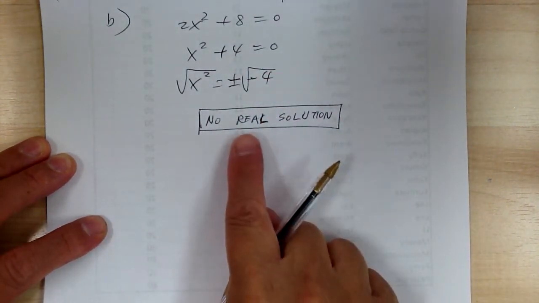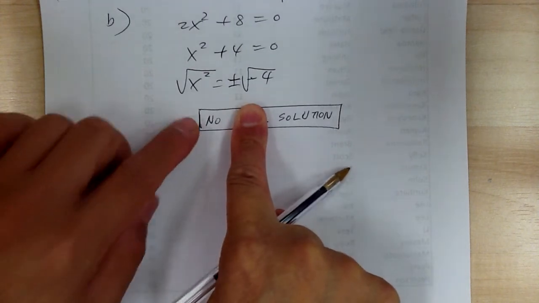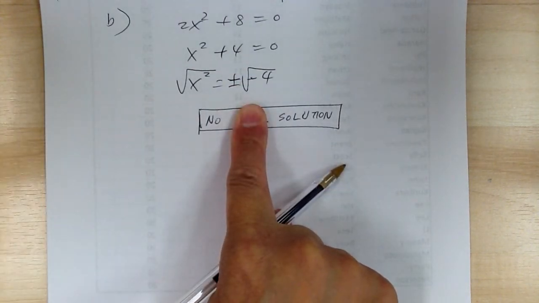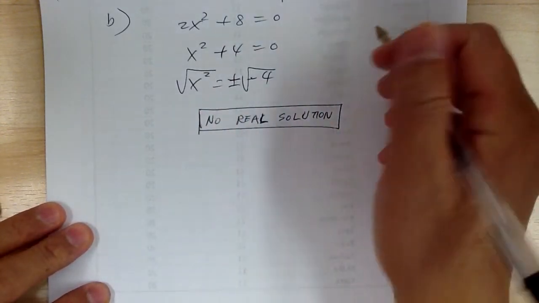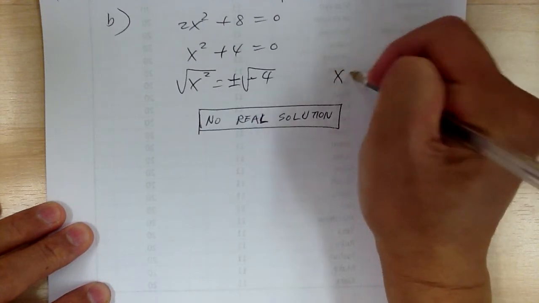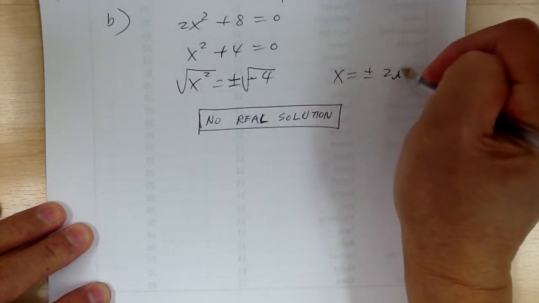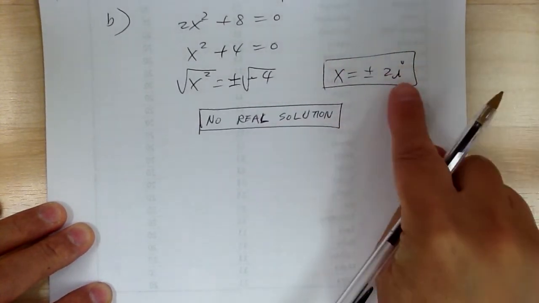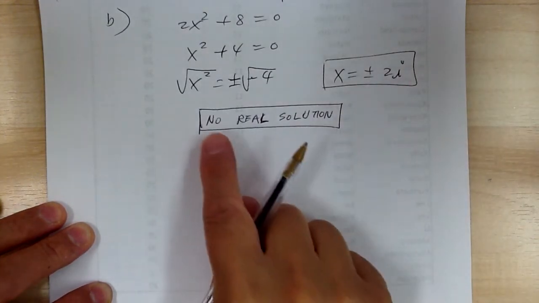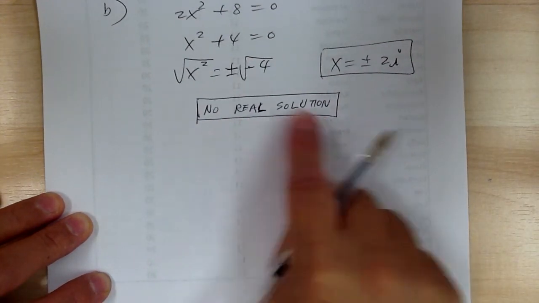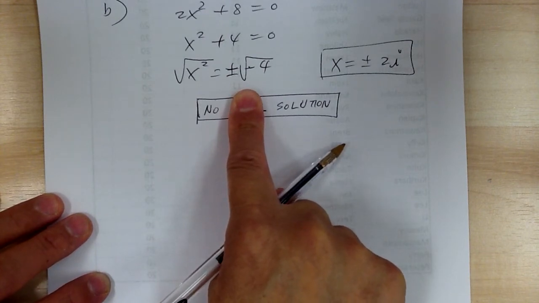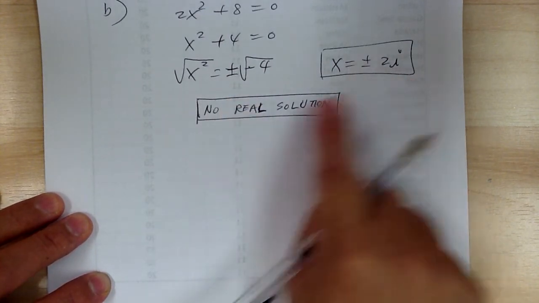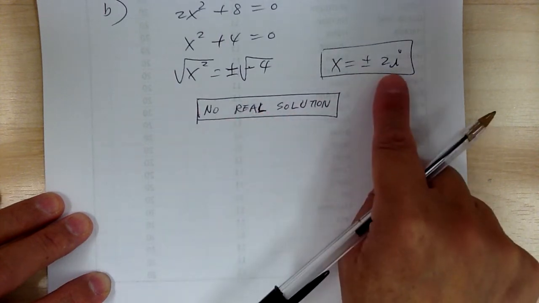So don't write down no solution, because that's not true. There are two solutions, but both are imaginary. In case you're curious, the answer would be x equal to plus or minus 2i. But you haven't learned that yet, so right now, just write down no real solution. If you write down no solution, you would be wrong, because there are two solutions, but they're not real. They're imaginary.